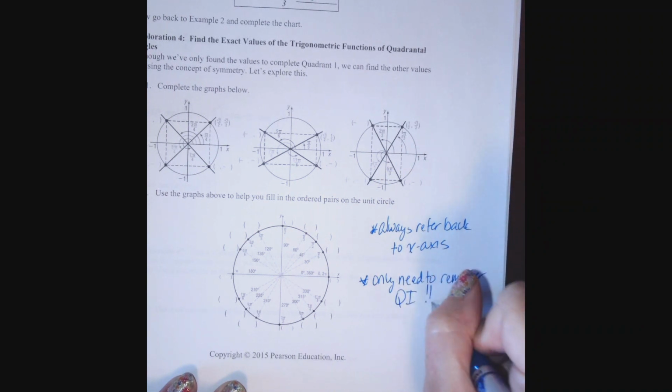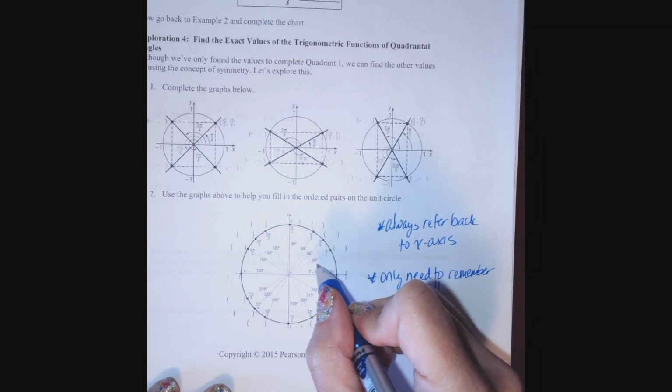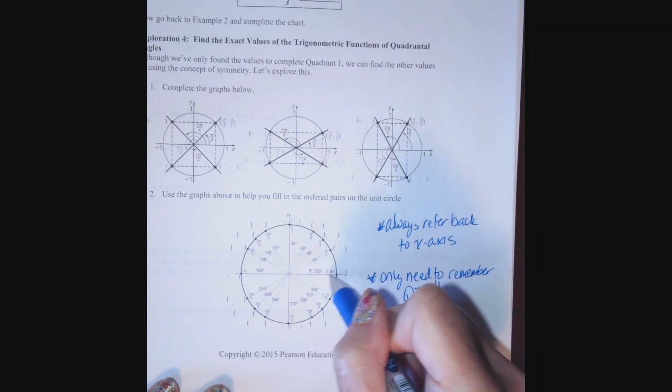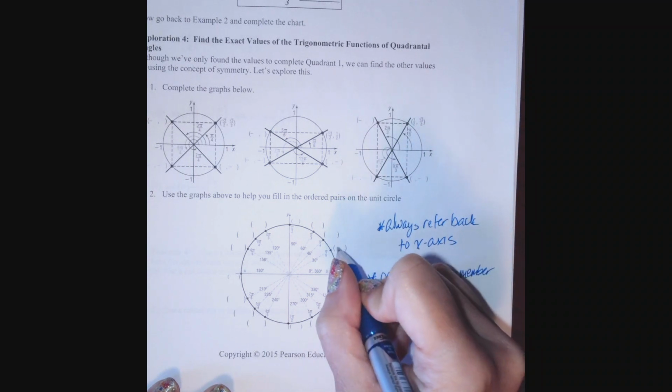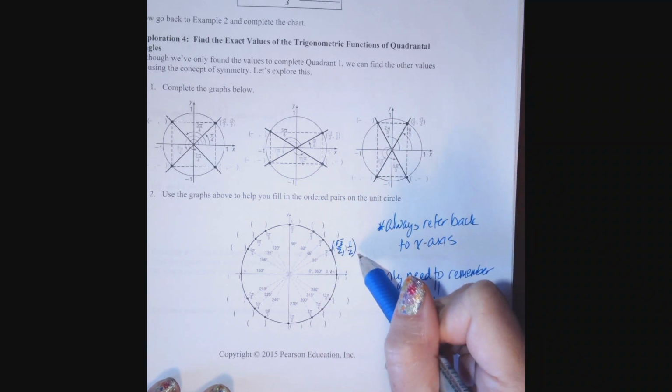If you can remember how to count off all of your special angles and then remember your coordinates for quadrant 1, for example, that for my 30-degree angle, the x is longer than the y, so that means my x coordinate is going to be the square root 3 over 2, and my y coordinate is going to be 1/2. That is going to be true for every angle that is 30 degrees from the x-axis.